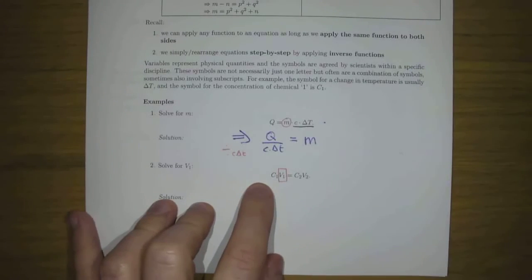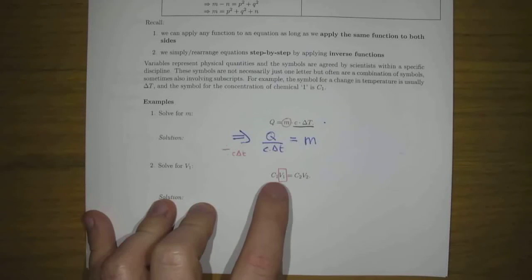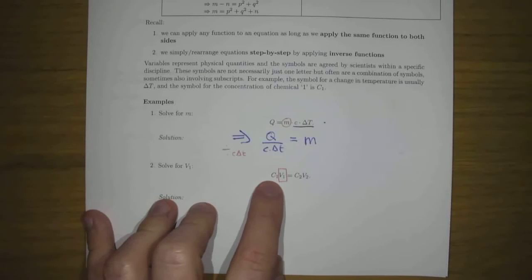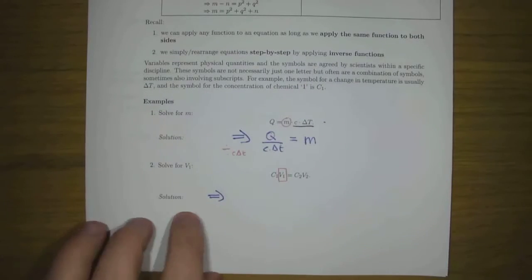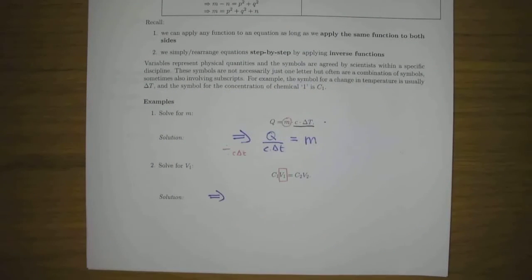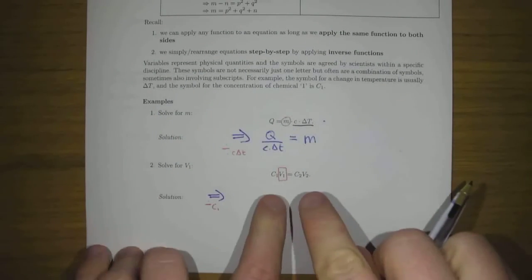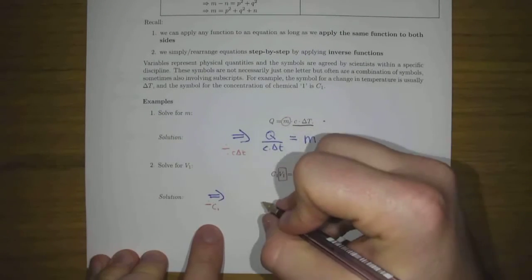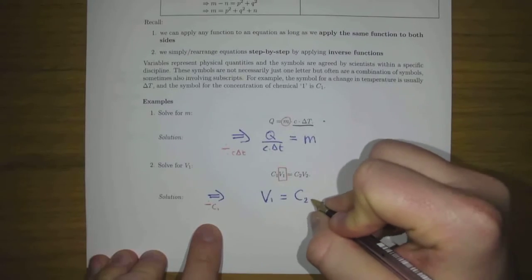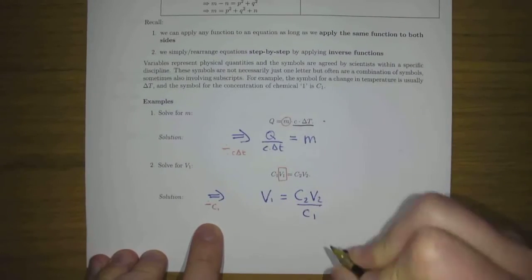Okay. Next question. Solve for v1. This one's kind of easier, isn't it? So what function has been applied to v1? Well, the multiplied by c1 function. So to get rid of the multiplied by c1, I should do the inverse of multiplying by c1. What's the inverse of multiplying by c1? And again, you have to realize c1's just a number. So what's the inverse of multiplying by 7? Dividing by 7. What's the inverse of multiplying by 3? Dividing by 3. What's the inverse of multiplying by c1? Dividing by c1. It's just a number. So do it to both sides. It'll get rid of the multiplied by c1, so you'll just have v1, and on the other side you'll have c2 v2 divided by c1.